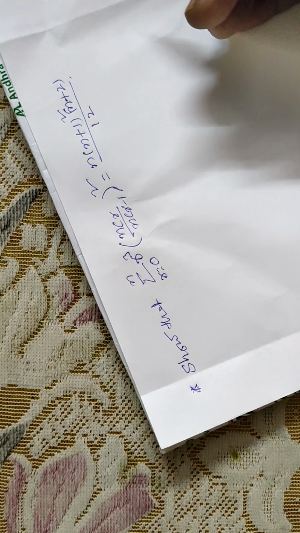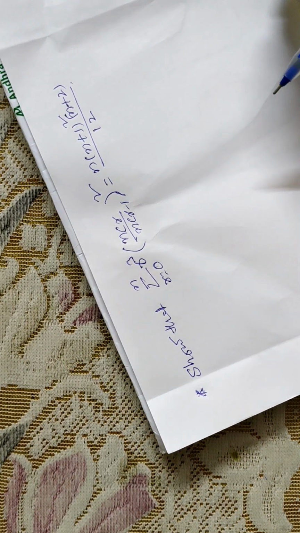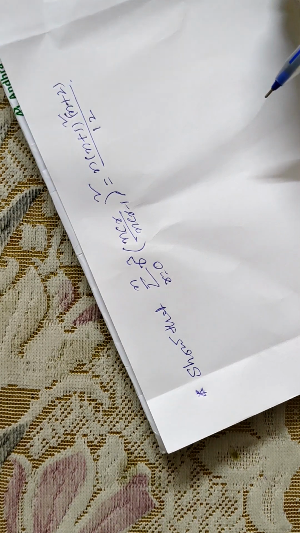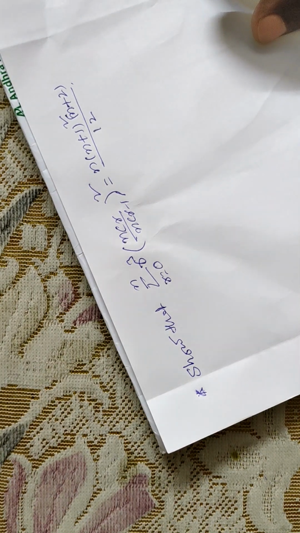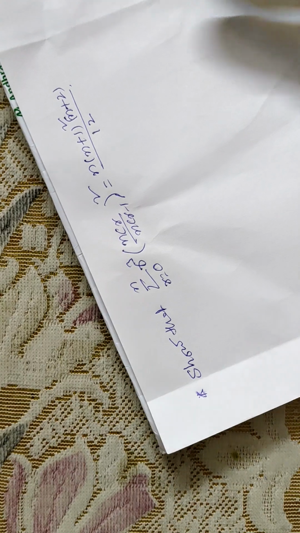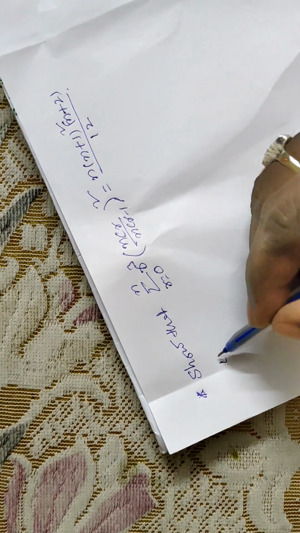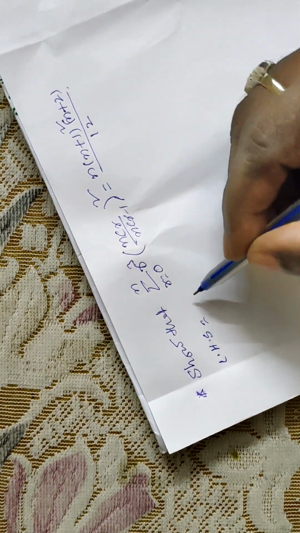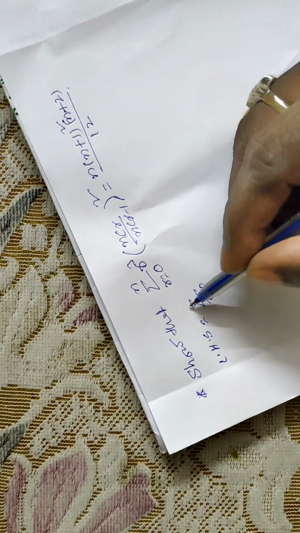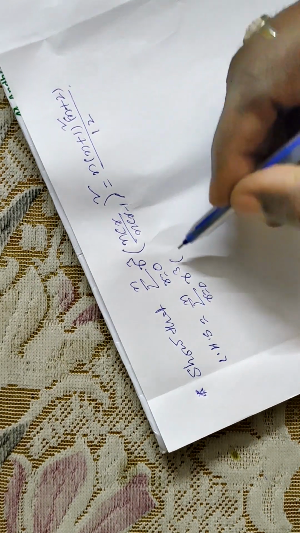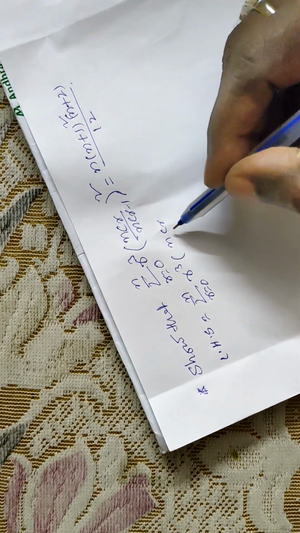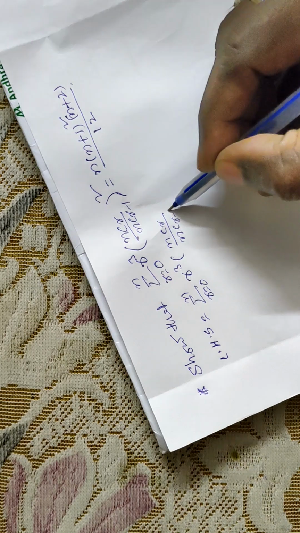Show that sigma over r equal to 0 to n, r cube into (nCr by nC(r-1)) whole square is equal to n into (n plus 1) whole square into (n plus 2) whole by 12. Now for the solution, LHS is equal to sigma over r equal to 0 to n, r cube into (nCr by nC(r-1)) whole square.